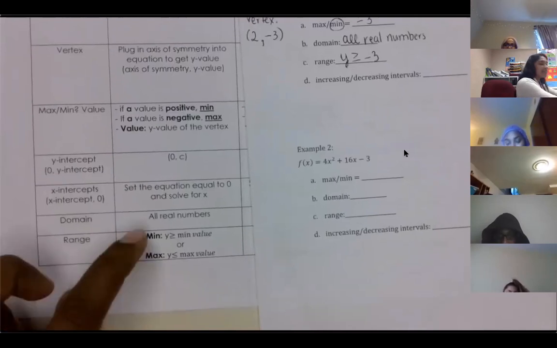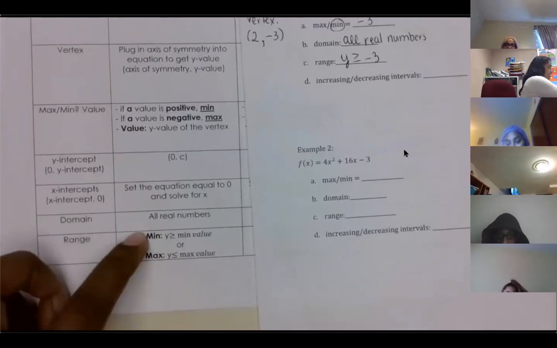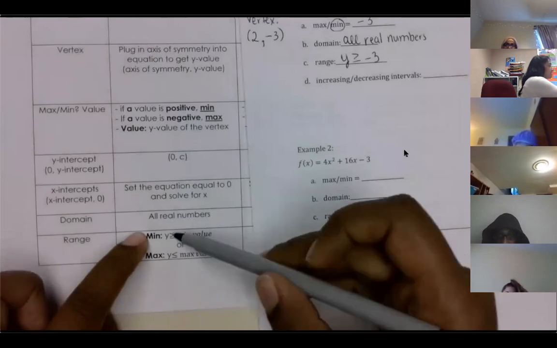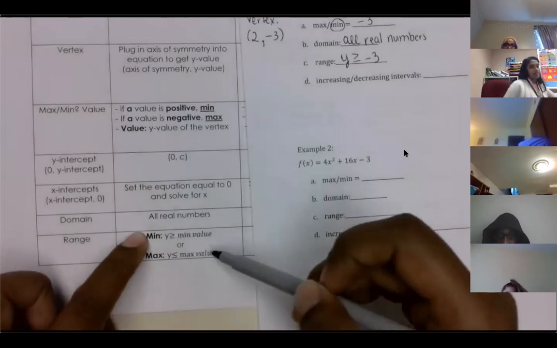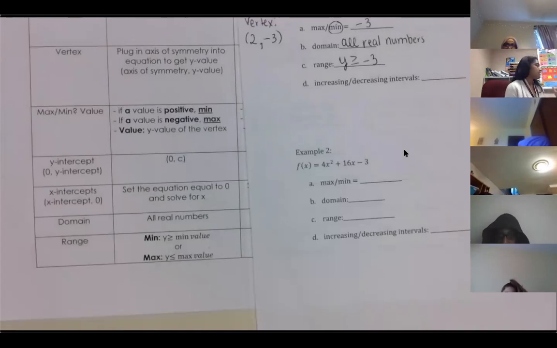So JJ said that we had a minimum, so we should look at this part right here. If we have a minimum, it's y is greater than or equal to the minimum value. So in this case, the minimum value is -3. Questions on range?